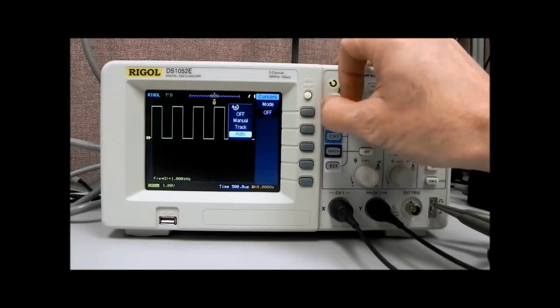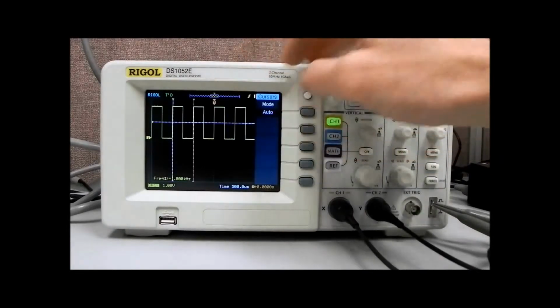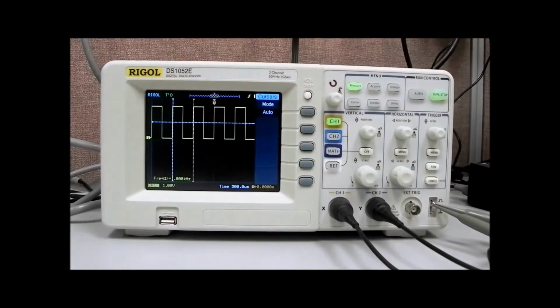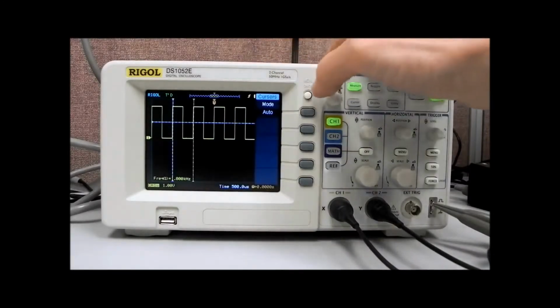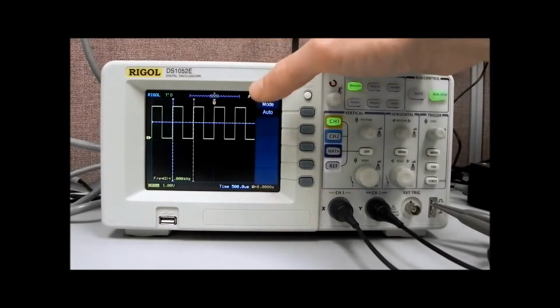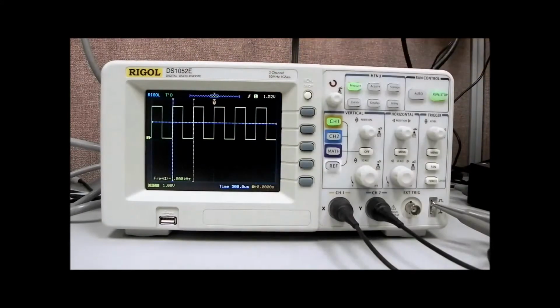hit auto, and that's going to put the cursors on the screen in the position that we're actually taking the measurement. So if you have questions about where the measurement is being taken, you can enable the cursors and hit that auto mode, and that's going to align the cursors on the screen, and you'll be able to tell exactly where on that waveform that frequency measurement's going to be made.